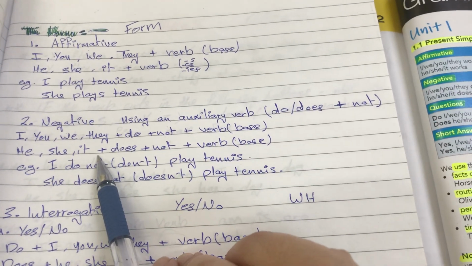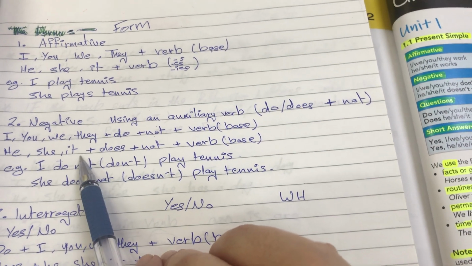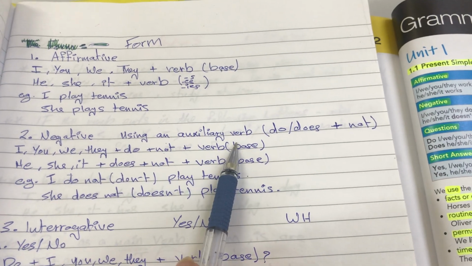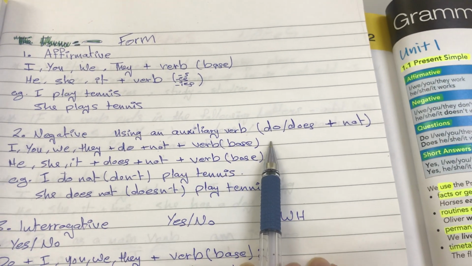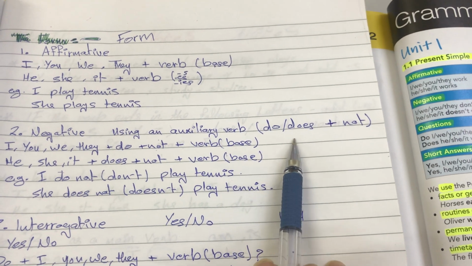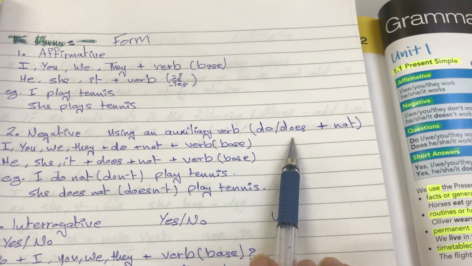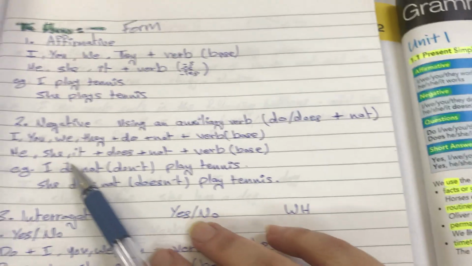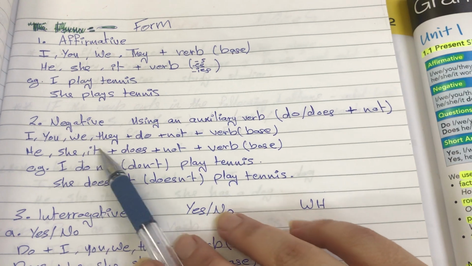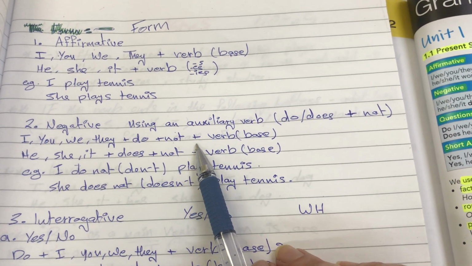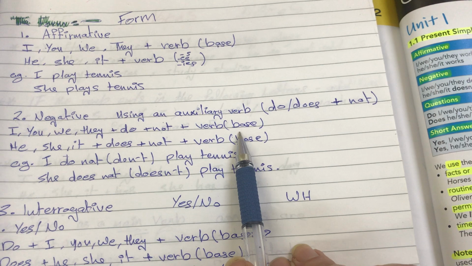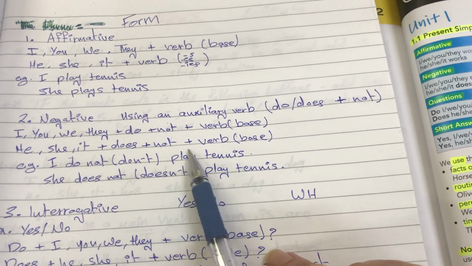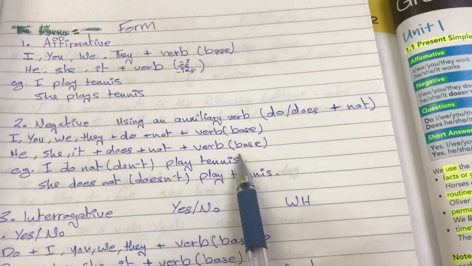Now we go to the negative form. In the negative form, in the simple present tense, we have to use the auxiliary verb, اللي هو الفعل المساعد, do with I, you, we, they, or does with he, she, it, plus not plus the verb. So the form will be I, you, we, they, plus do, plus not, plus the verb in the base form, or he, she, it, plus does, plus not, plus verb in the base form also.